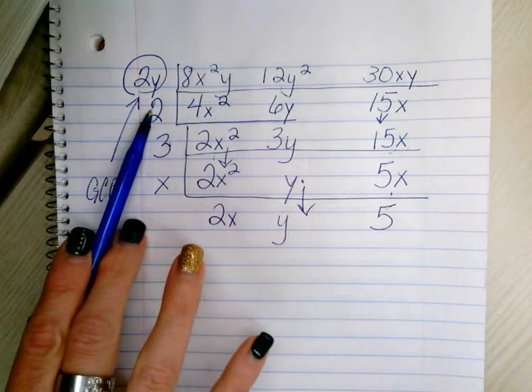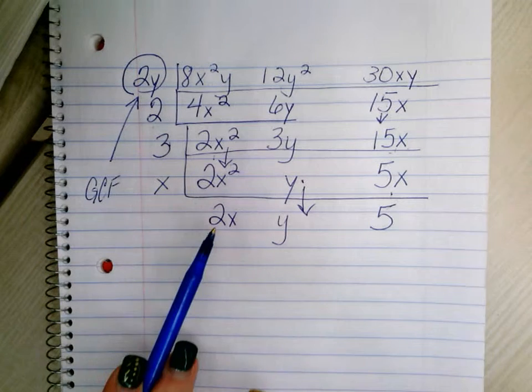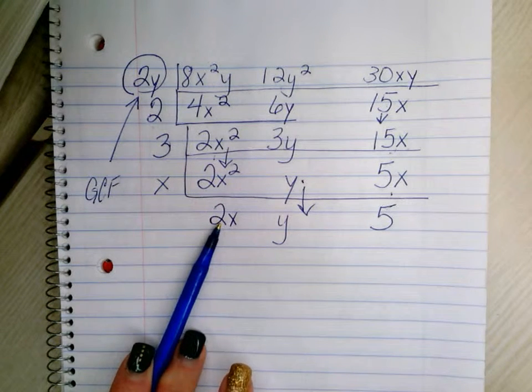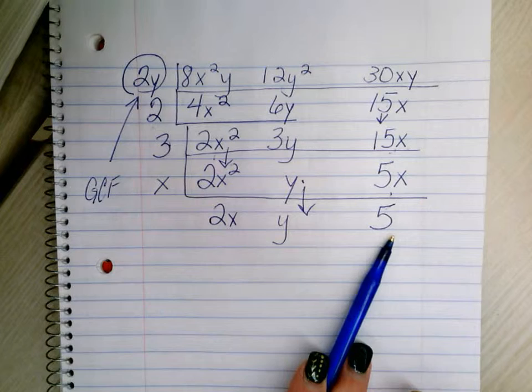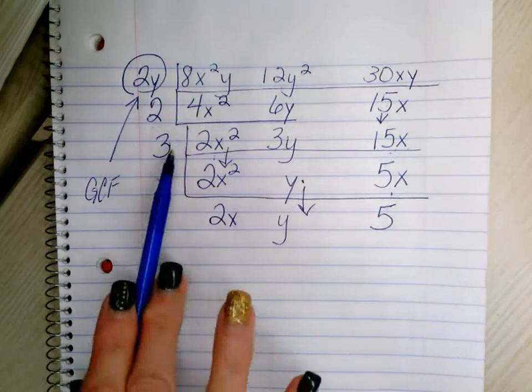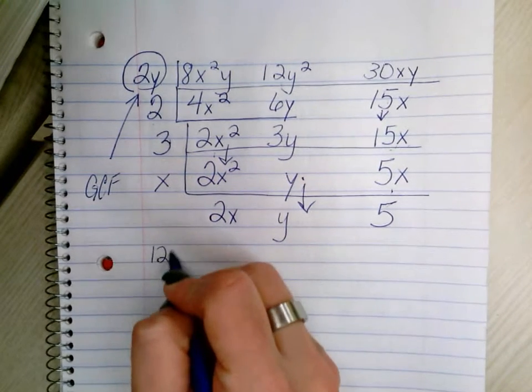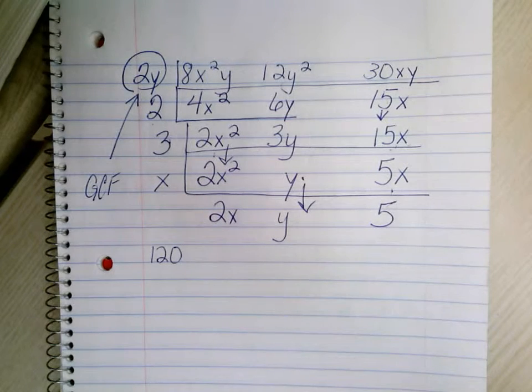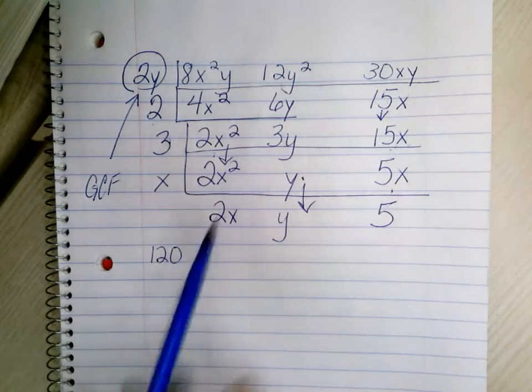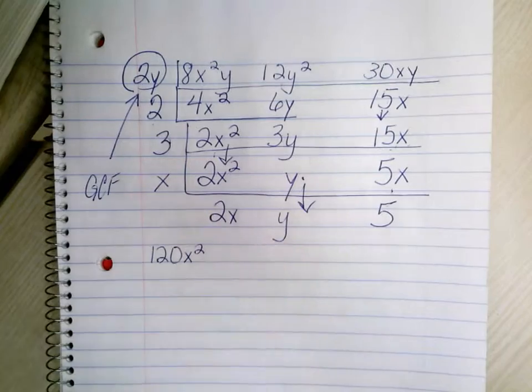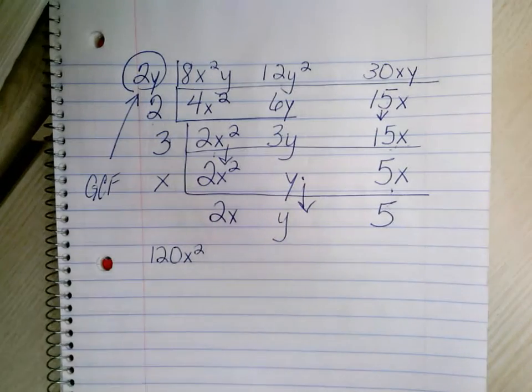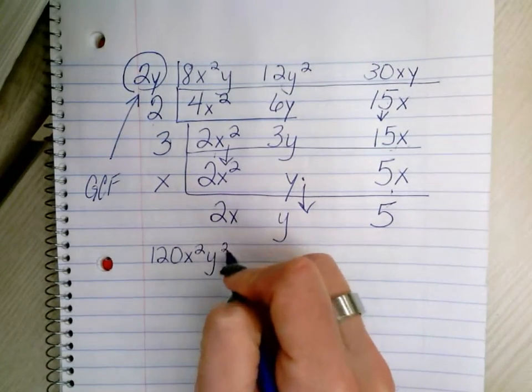2 times 2 is 4, times 2 is 8, 8 times 5 is 40, 40 times 3 is 120. That's my numeric coefficient. x squared, y squared.